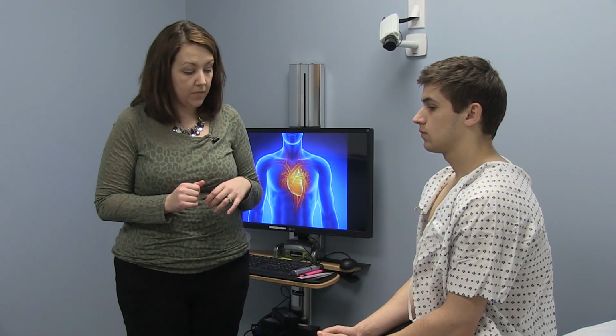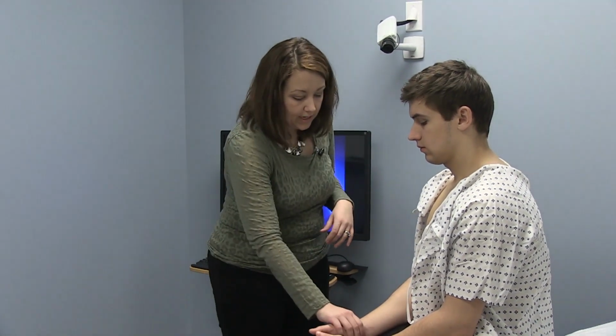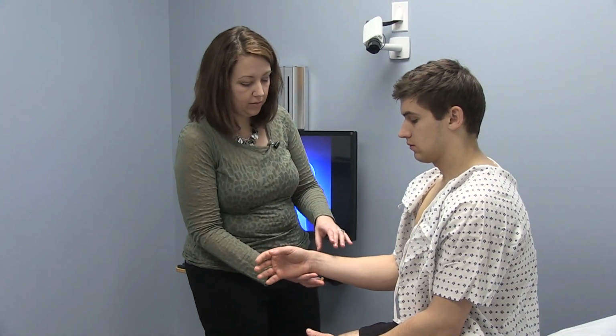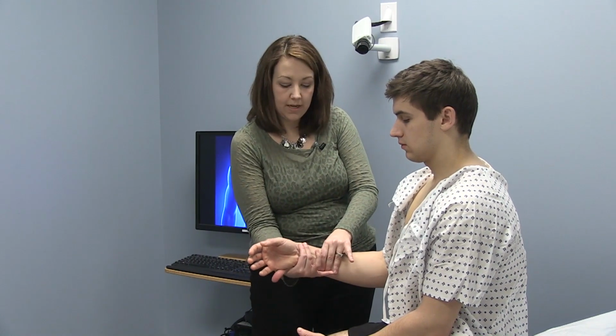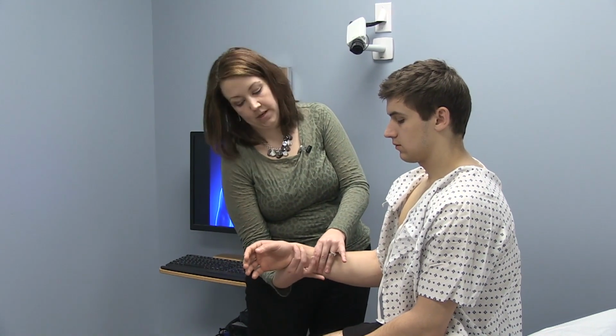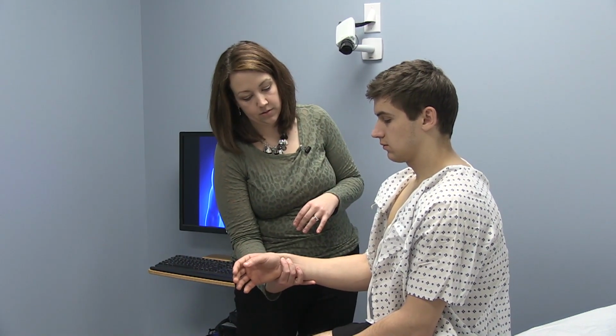The next test is called the Adson test. This is a test for any change in circulation because of thoracic outlet syndrome. So to do this, I'm going to feel my patient's radial pulse, but I'm going to actually position my hand underneath, and you'll see why in a minute. So I'm going to find his radial pulse.